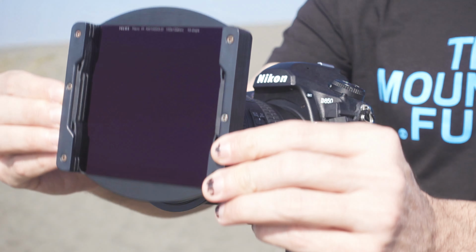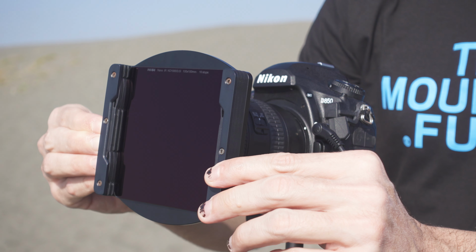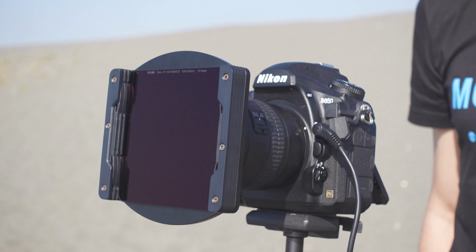Personally, I use Nisi square filters, so it's the Nisi system, which I really like. I have used screw-in filters in the past, and sometimes I still do. I think there is a place and a time for each type of filter, and maybe we can talk about it in another video.